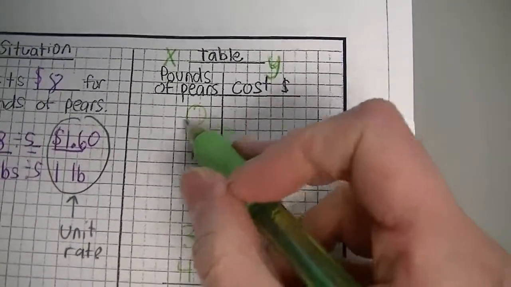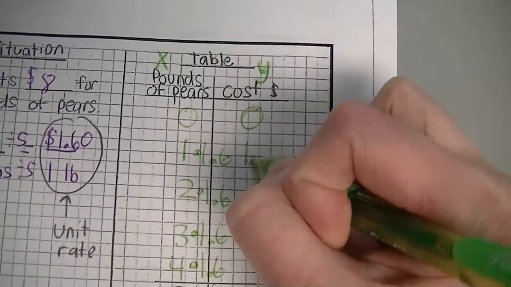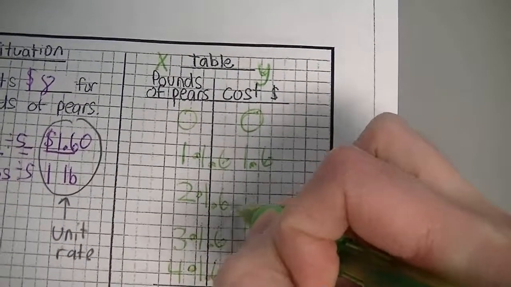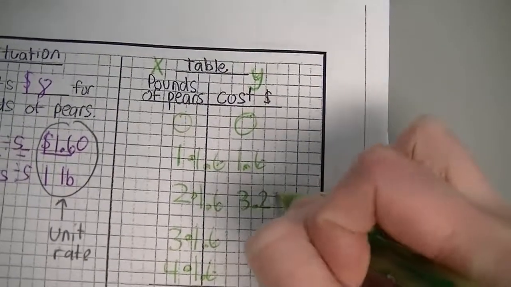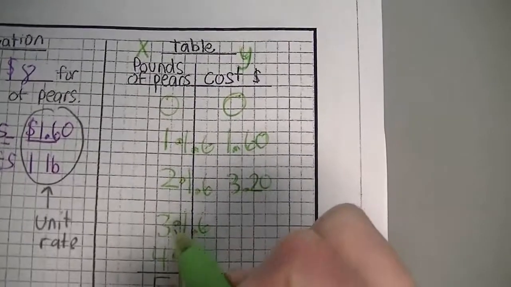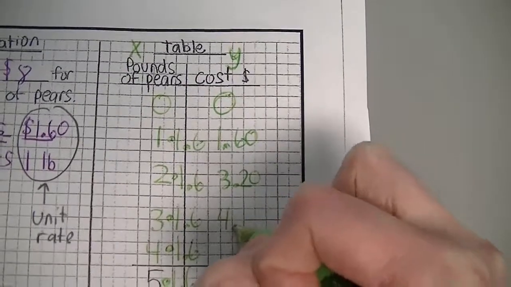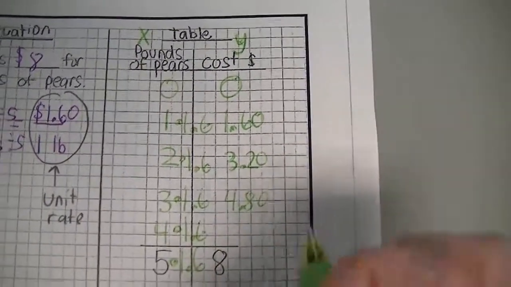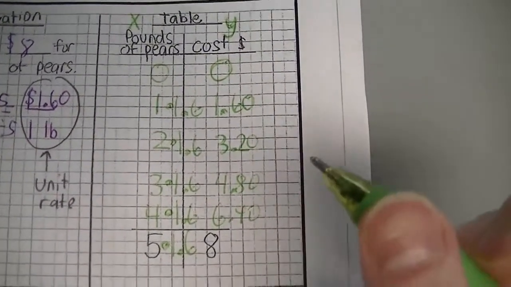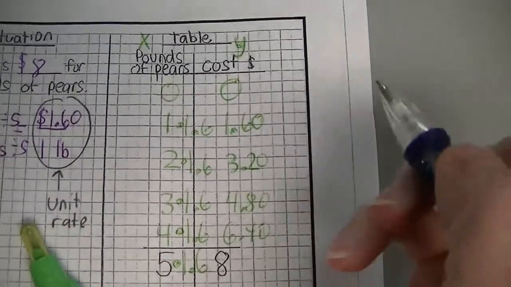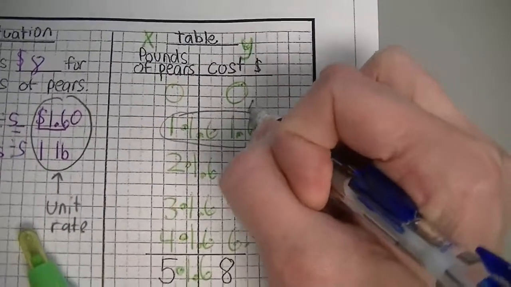If you didn't buy any pounds of pears, the cost would be 0. 1 pound of pears costs $1.60. 2 pounds of pears would cost $3.20. You put the 0 on there because it's money. And then 3 times $1.60, so 3 pounds of pears at $1.60 each pound would be that for 3 pounds, and then 4 pounds would cost $6.40. And 5 pounds would cost $8. And which ordered pair represents the unit rate? It'd be this one right here. When x is 1, the corresponding y value is the unit rate.